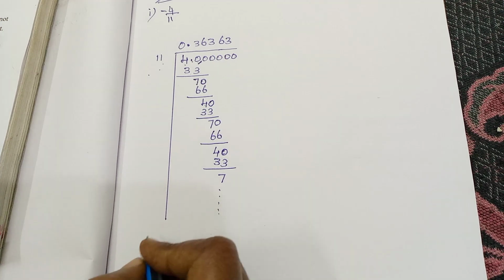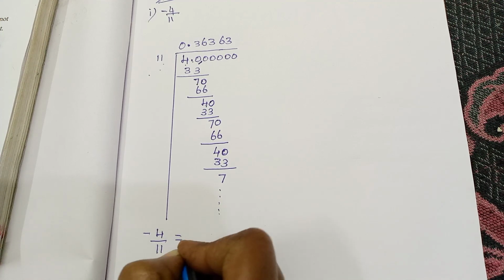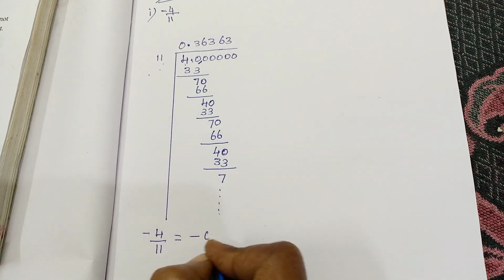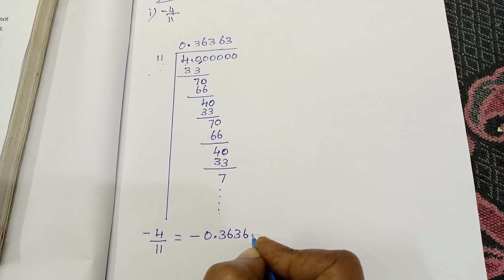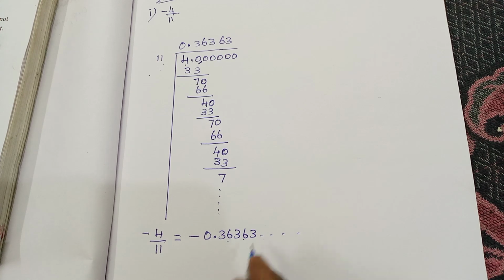So it can be written as 4 by 11. There is a minus, so minus 4 by 11 is equal to minus, here what is the value we have? 0.36363 and so on.